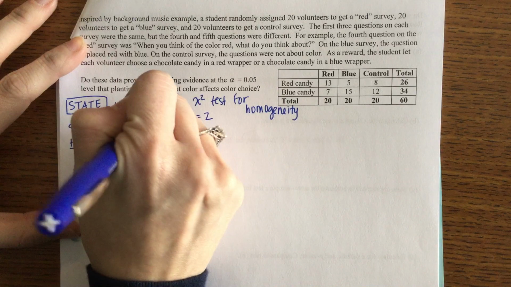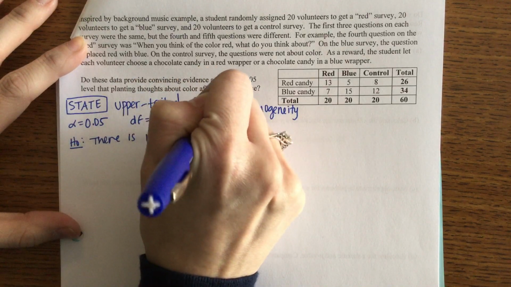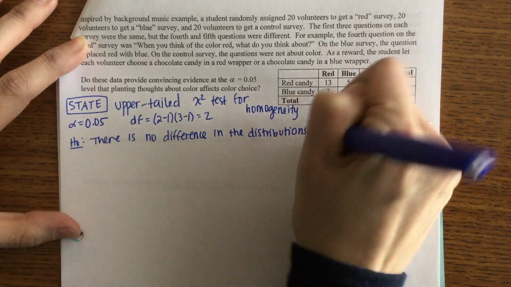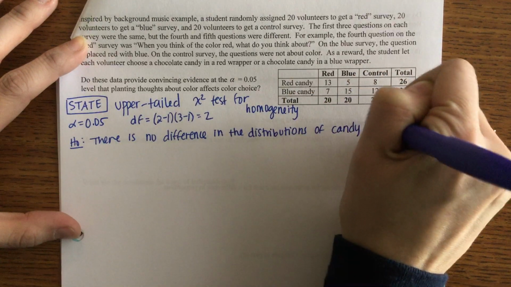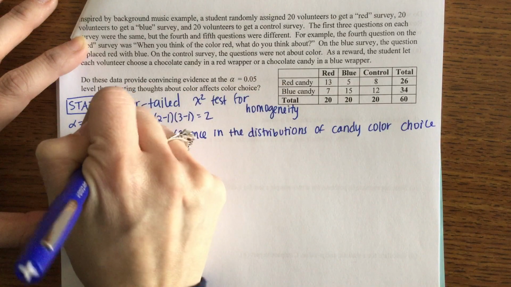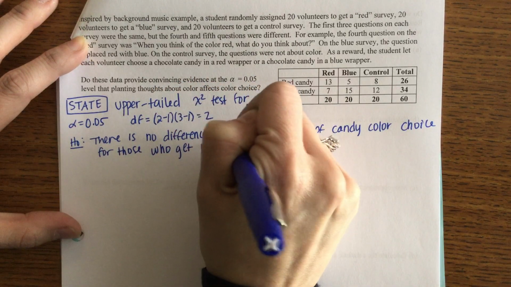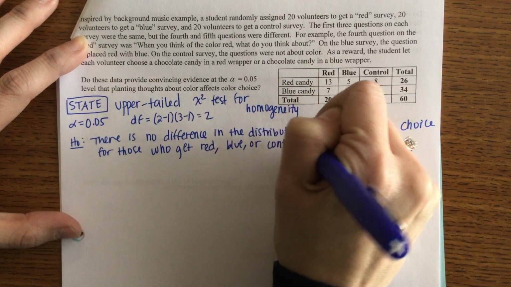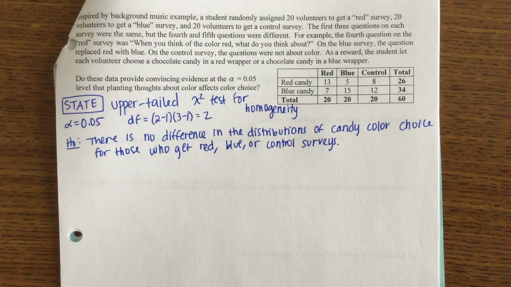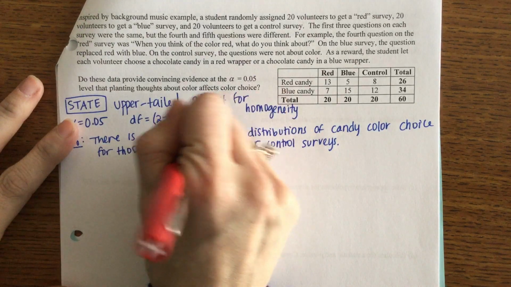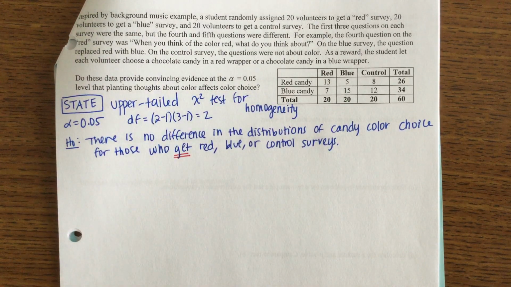So our null is going to be, there's no difference in the distributions of candy color choice for those who get the red, blue, or control surveys. So my 3 distributions that I'm comparing are by color of survey. The red survey distribution, the blue survey distribution, the control survey distribution. Please make sure that you are using present tense. I've been saying that over and over again, and some of you keep forgetting.